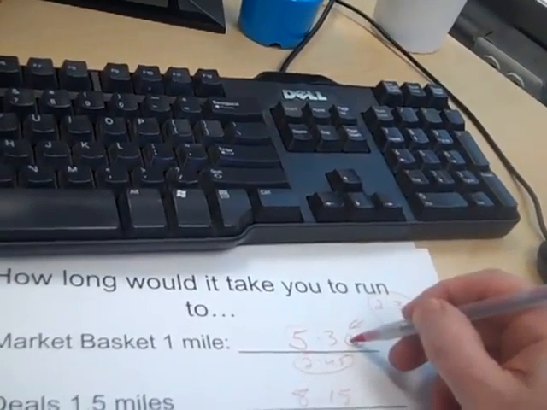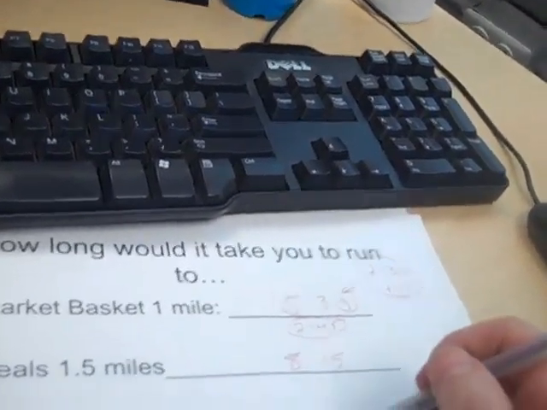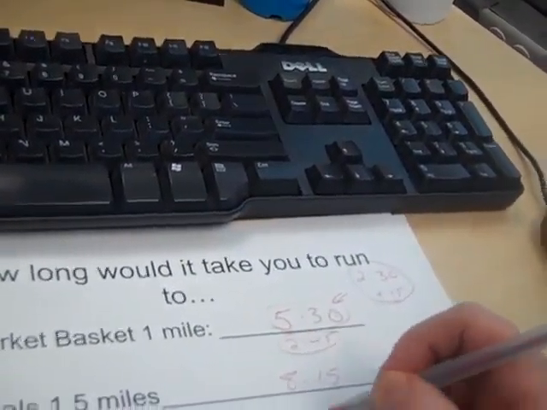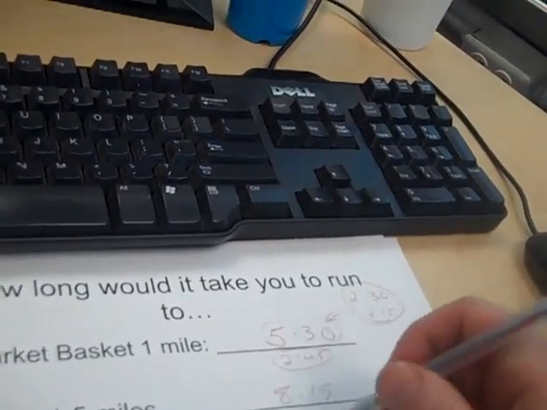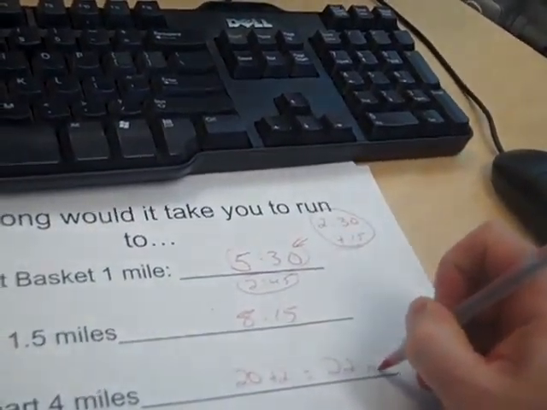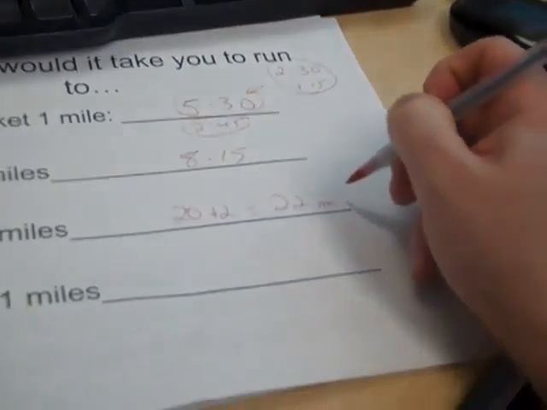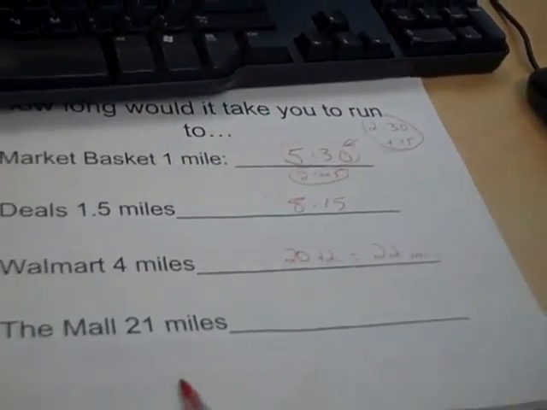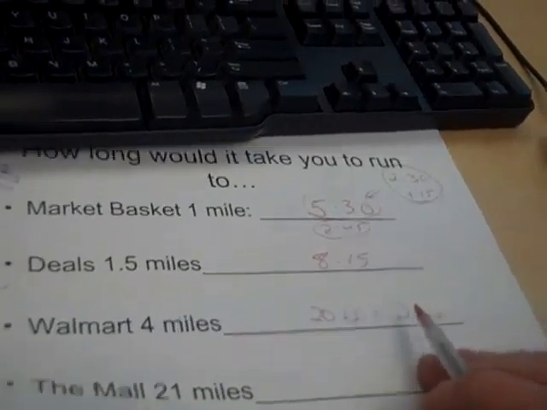Okay, and we could get this, 4 times 5:30 would be 20 minutes, but we have 4 of those, which is another 2 minutes. Should be like 22 minutes. And then the mall, you can do the same thing. As long as you make a good effort, you'll be fine on your homework.